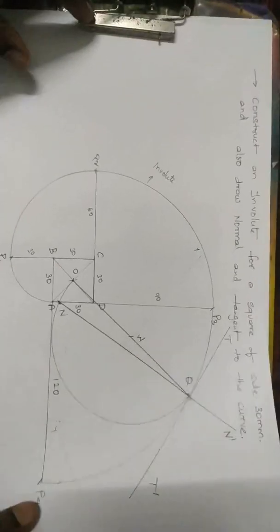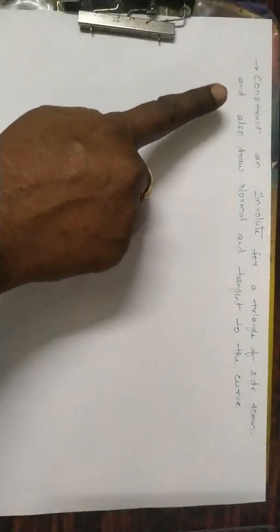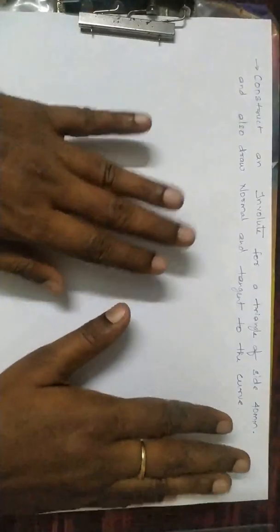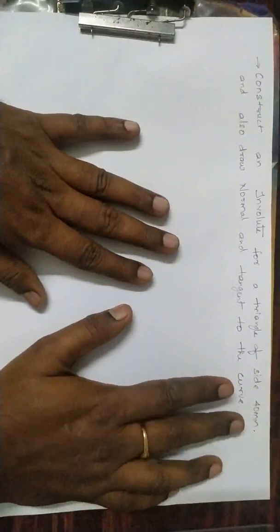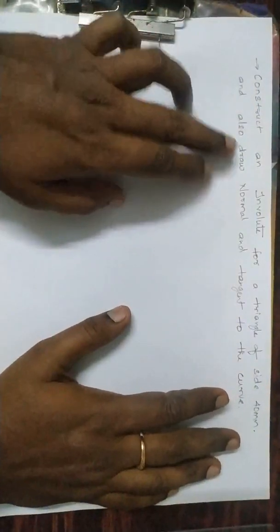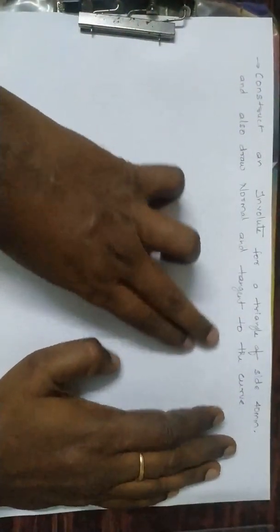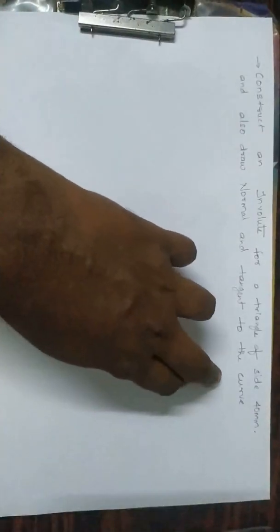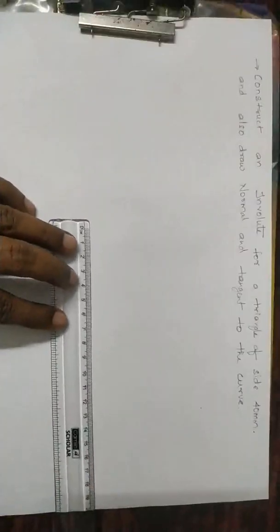I'll remove this one and also I'll remove this one. Now here what he has given? He has given construct an involute for a triangle of side 40 mm he said. Now each side of the triangle is how much? 40 mm. And also draw normal and tangent to the curve. So first what to do? Draw the triangle first. Now we know how to draw the triangle. Equilateral triangle. All the sides are equal.